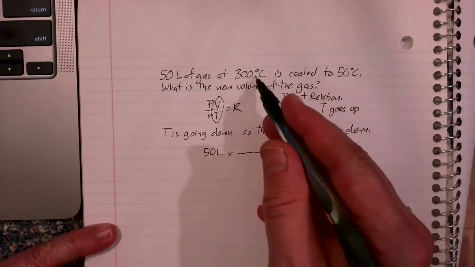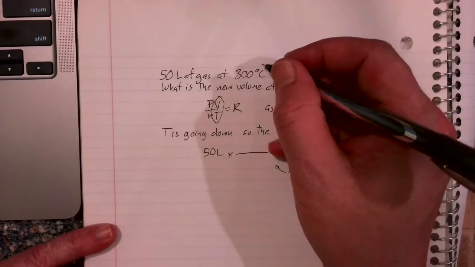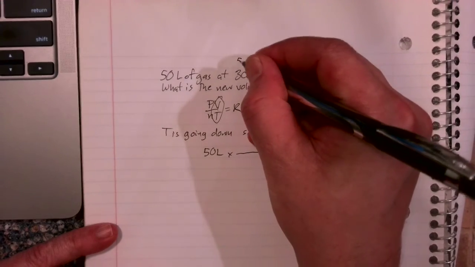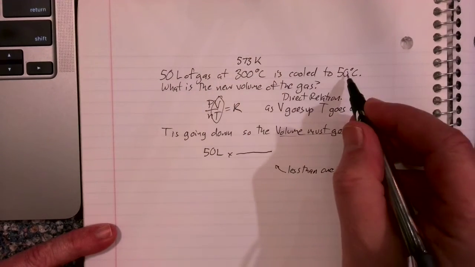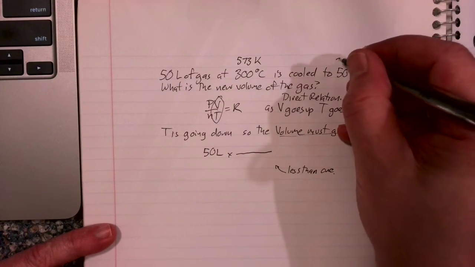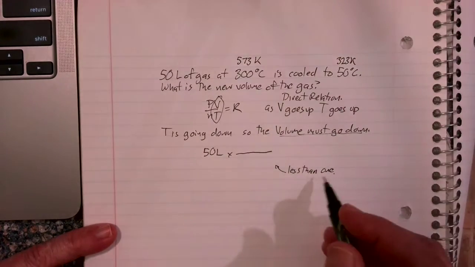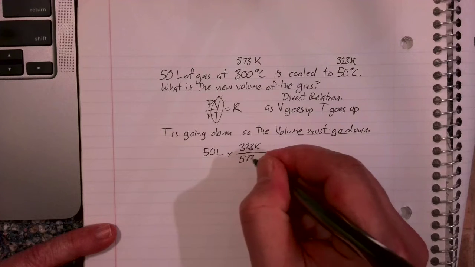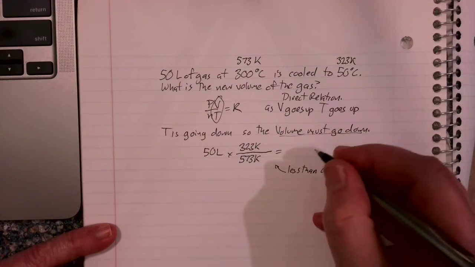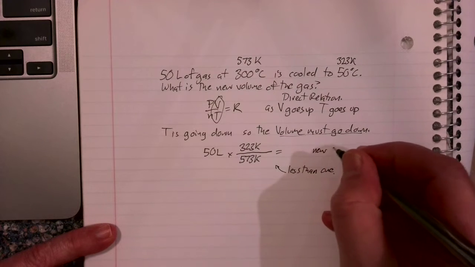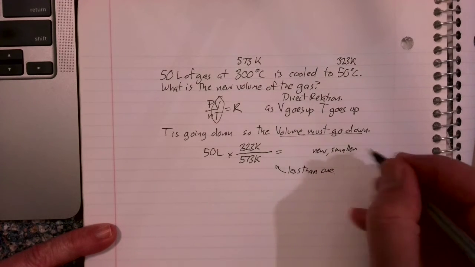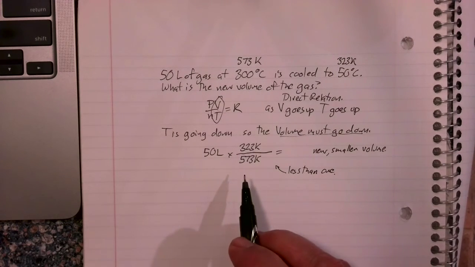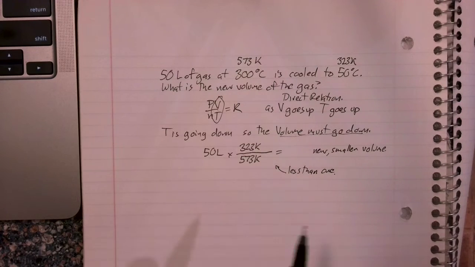So we need to take our two temperatures and put them in here. The one problem here is that we need to always remember that we need absolute temperatures, right? So 300 degrees Celsius is the same thing as 573 Kelvin. 50 degrees Celsius is the same thing as 323 Kelvin. And so our number that's less than 1 is going to be 323 Kelvin over 573 Kelvin, and that's going to equal our new smaller volume. I don't know what we get off the top of my head, something like 1/11 of this.